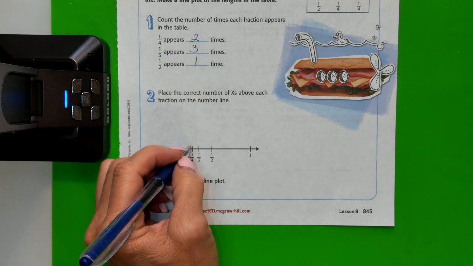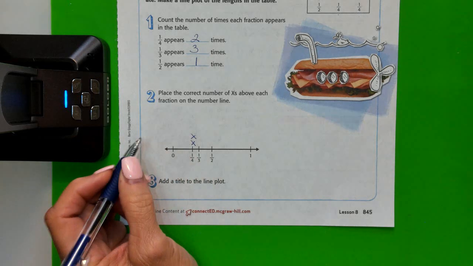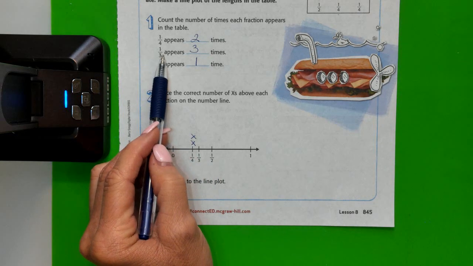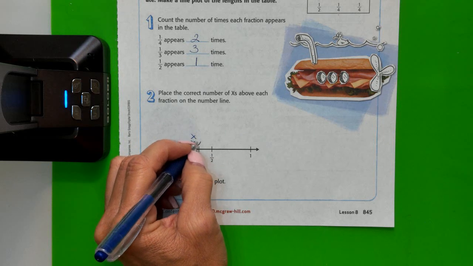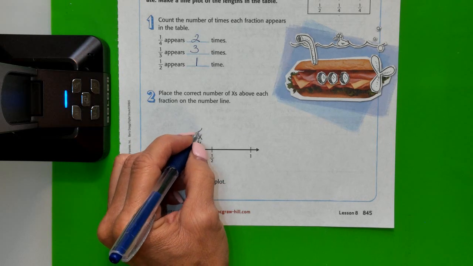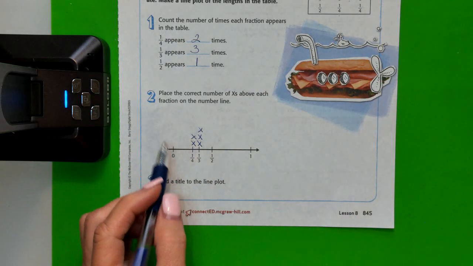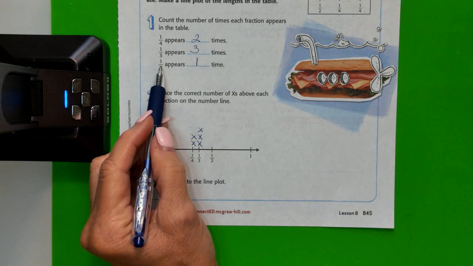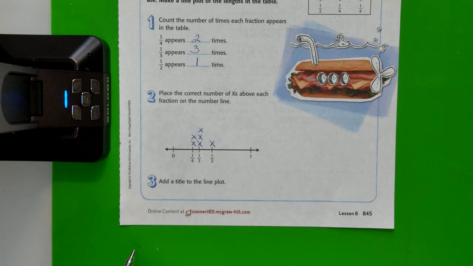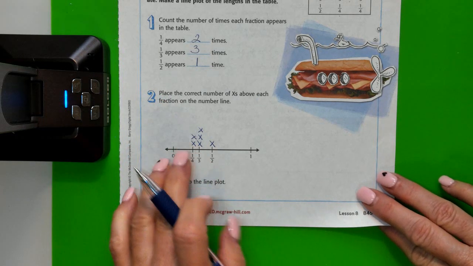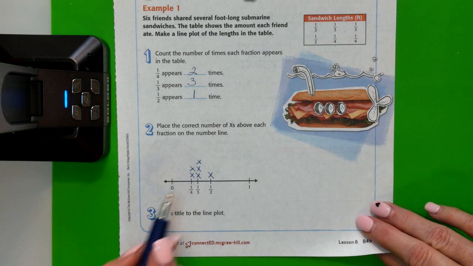1/4 appears 2 times. So above 1/4, we're going to put 2 X's. 1/3 appears 3 times. So above the 1/3 fraction, we're going to put 3 X's to represent the 3 times it appeared. And then lastly, 1/2 appears only 1 time. So there we go. Okay, so we have now put all of our fractions on our line plot.